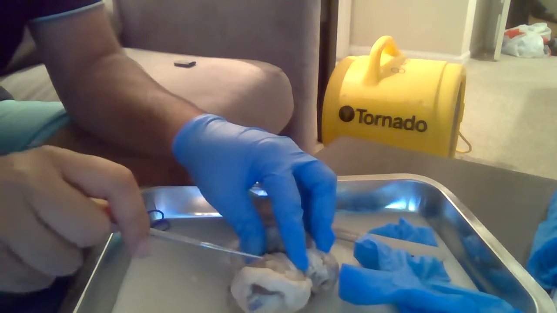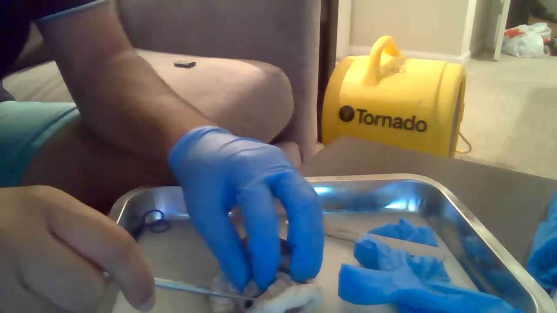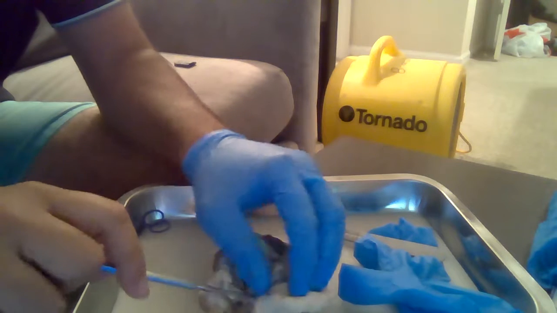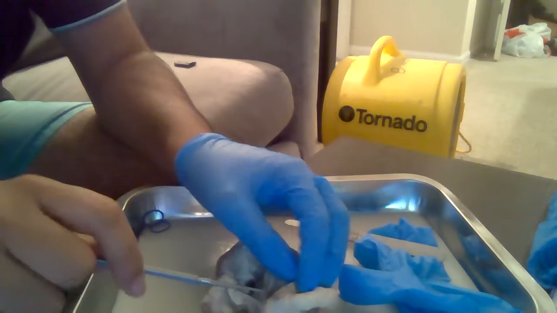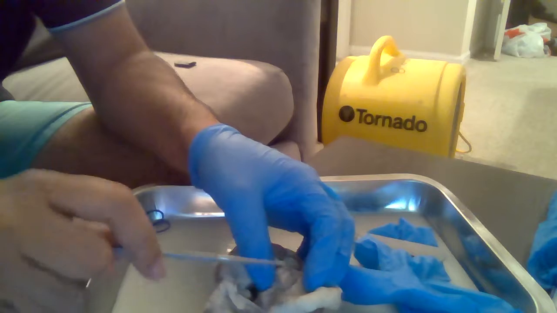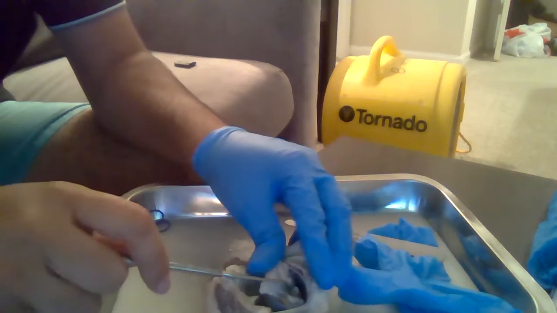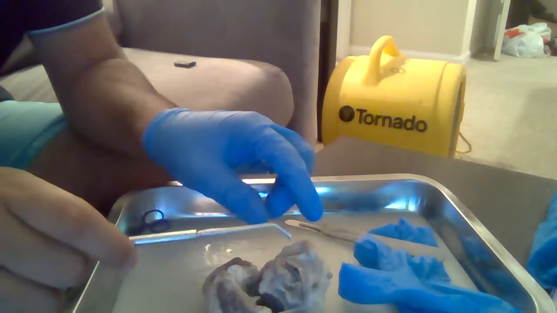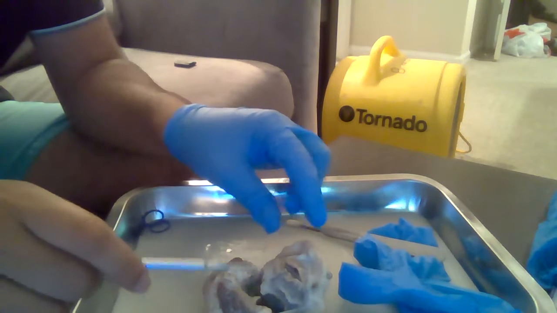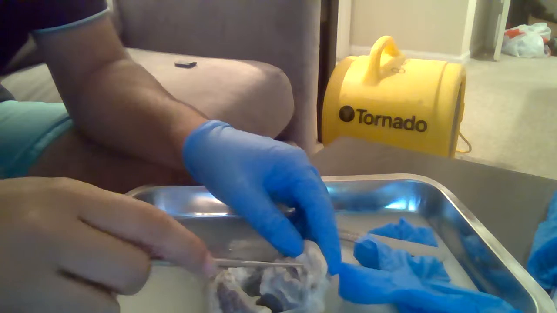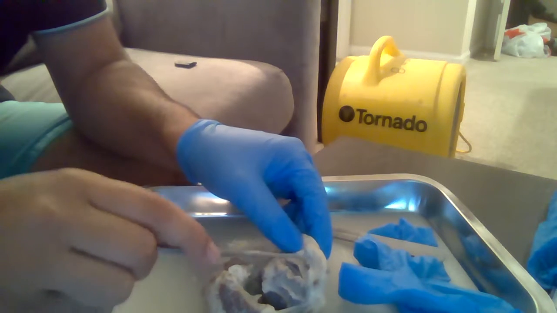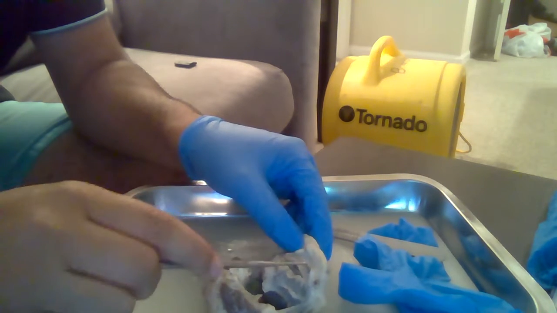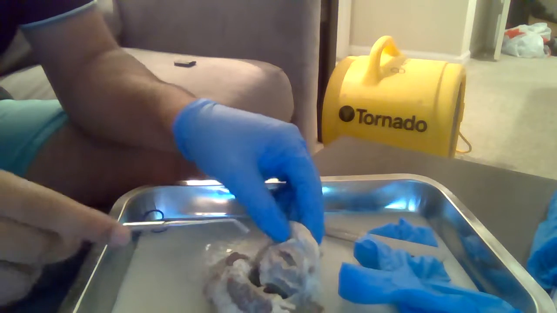The cornea. So the cornea is the eye's outermost lens, and it helps shield the eye from germs and dust. The sclera is the white part of the eye, and it's the protective outermost layer of the eye.